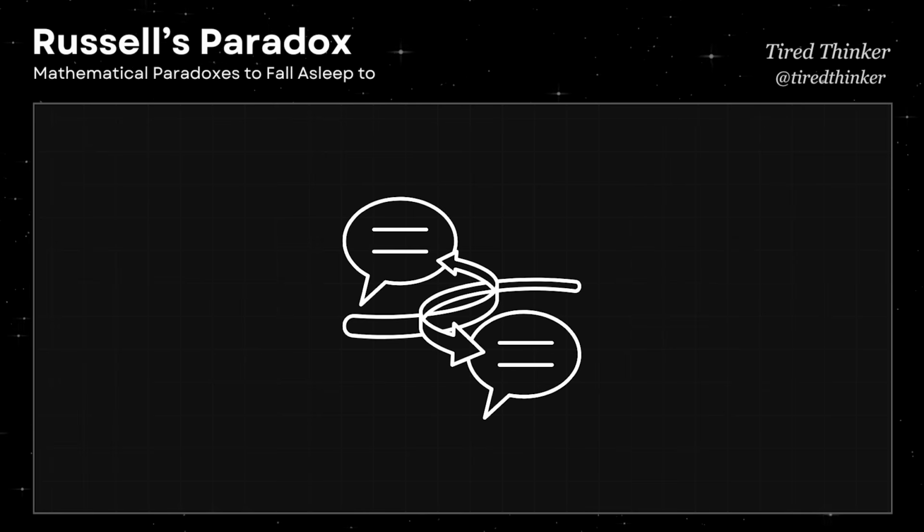Another approach, called type theory, avoids the problem by organizing objects into levels. In this system, sets can only contain things from lower levels, not things from the same level. This prevents a set from containing itself, removing the possibility of paradox.